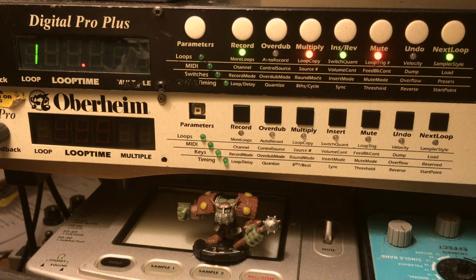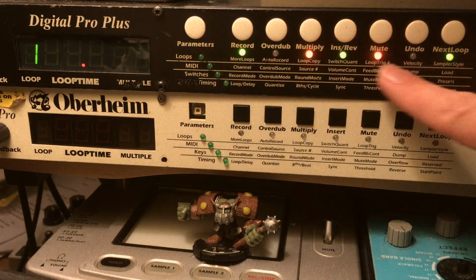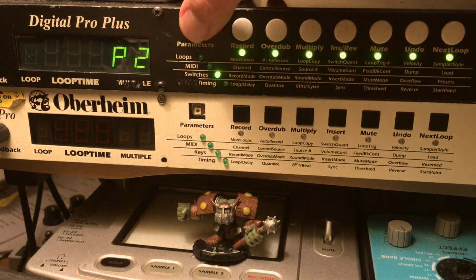Auto record has to do with multiple loops in the Echoplex Digital Pro, and specifically it has to do with giving you the option of automatically recording when you enter an empty loop. So before we go any further, let's do a crash course review on multiple loops. It's controlled by this top parameter row up here, so let's go through each one of those.